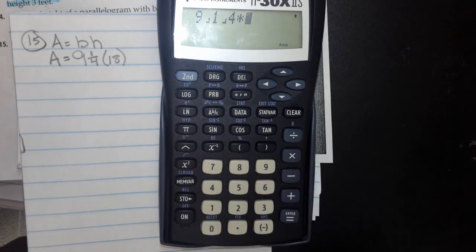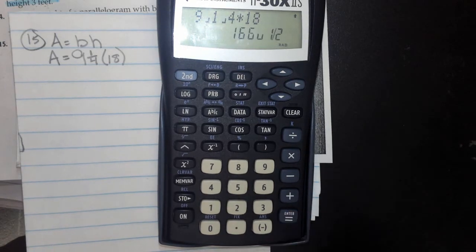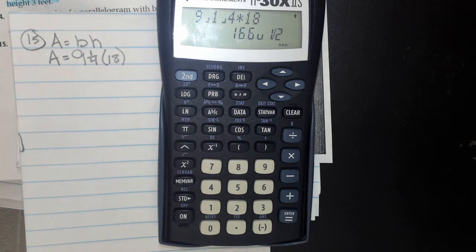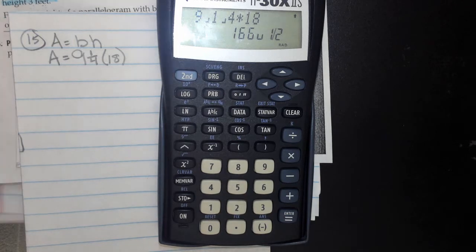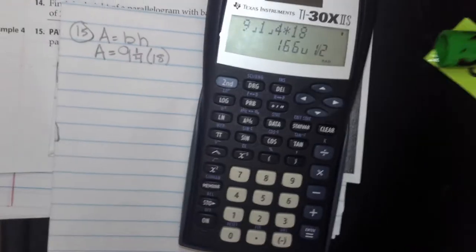Times 18, equals. If you're getting a syntax error, clear it out and try it again. 9 ABC 1 ABC 4, times 18, equals. You got the same thing? Good. I'm trying to slide this over because I'm running out of room.